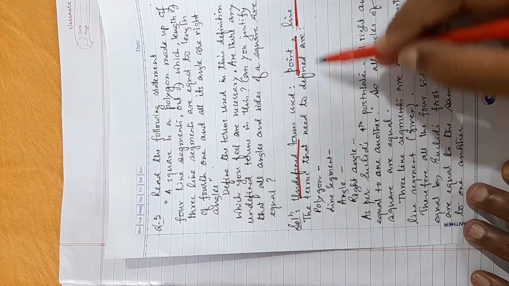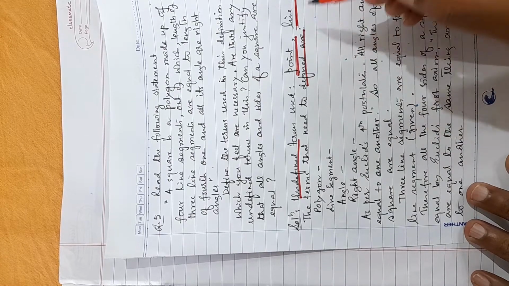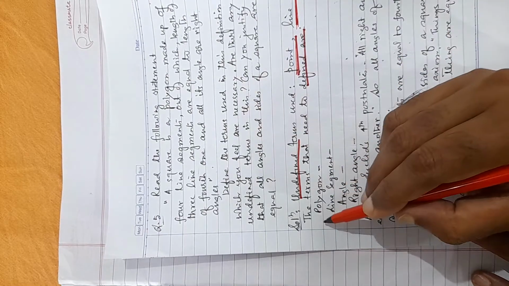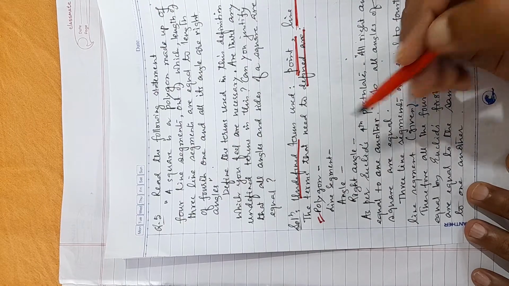And terms need to be defined. What are the terms that need to be defined? First one is polygon. Square is a polygon. So what is a polygon?